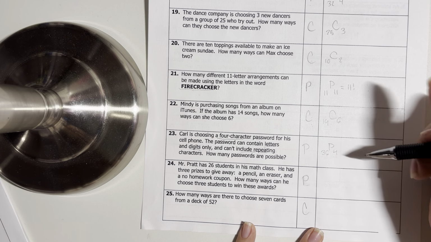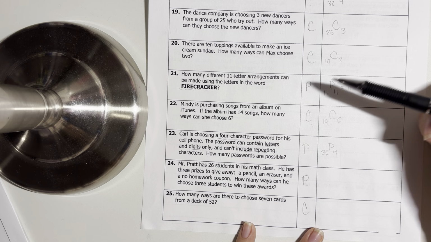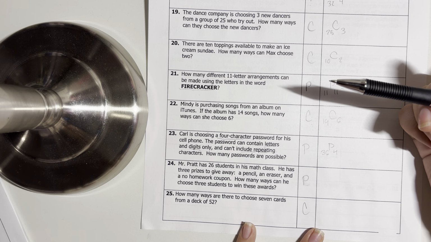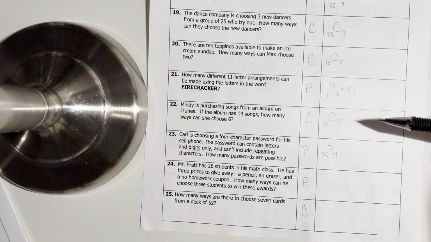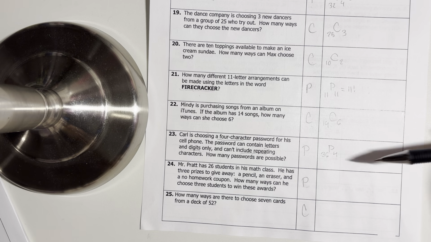We are looking for 4 characters, and we have 26 letters in the alphabet, and the digits from 0 to 9 are 10, so 26 plus 10 is 36.